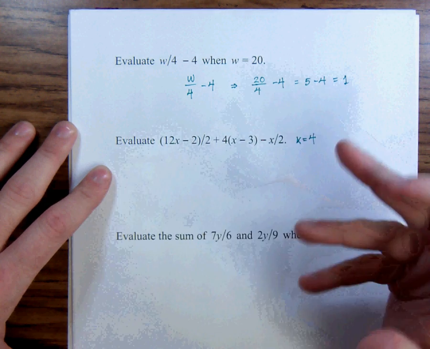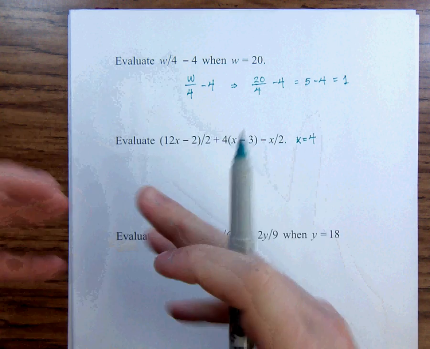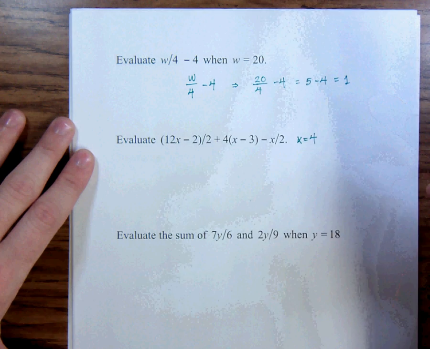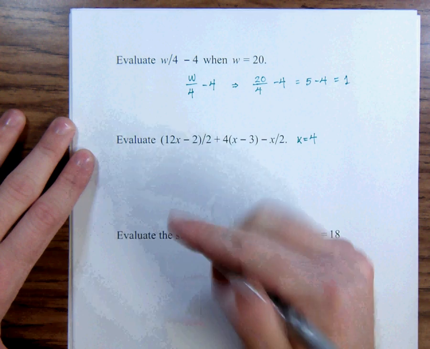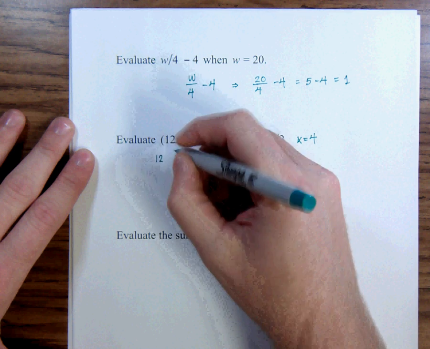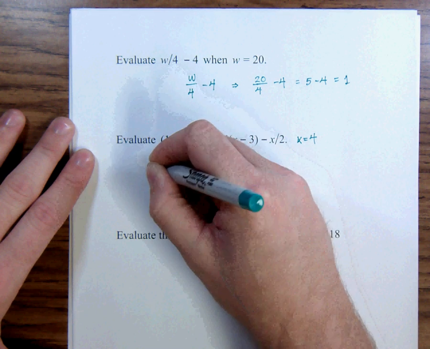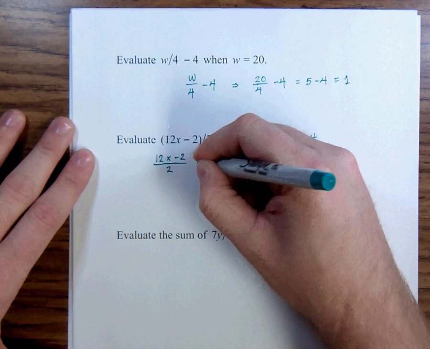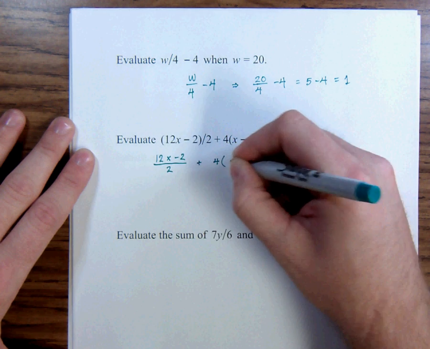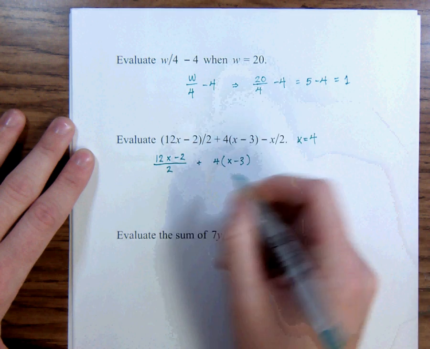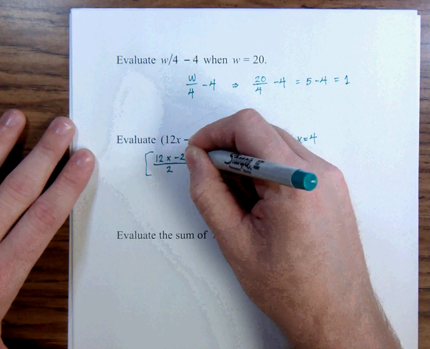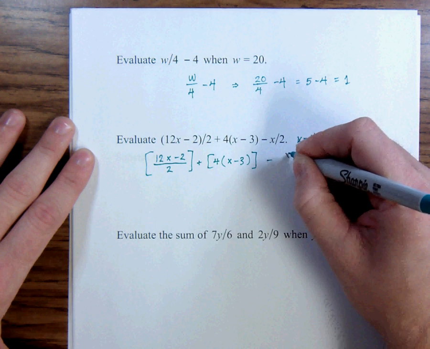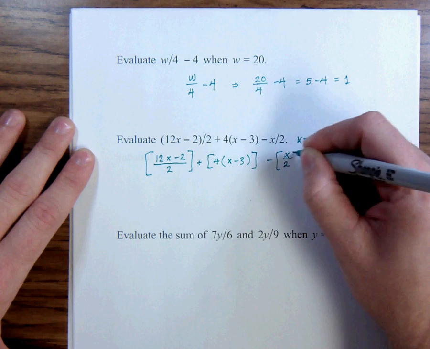So when I have a problem like this, I generally go term by term. And if you remember from the vocabulary from a couple days ago, that means this is 12x minus 2 over 2. That's one term. Plus 4x minus 3. So here's one term. Here's another term. Minus x over 2. And here's the third term. So I have 3 terms.